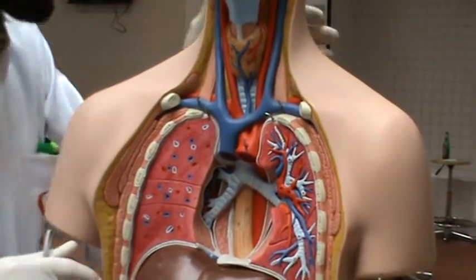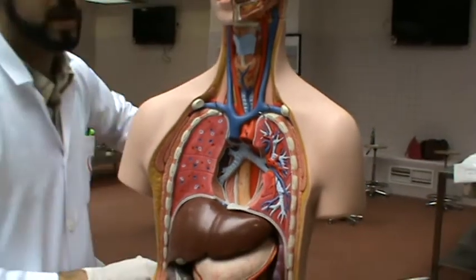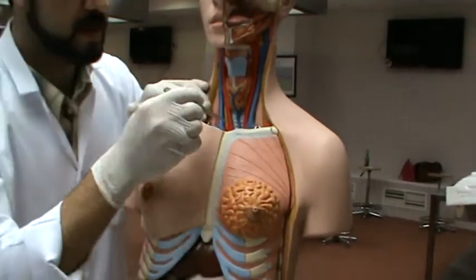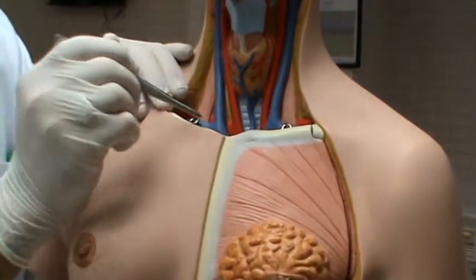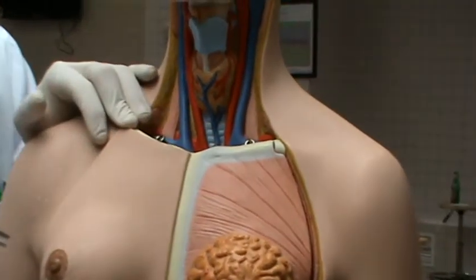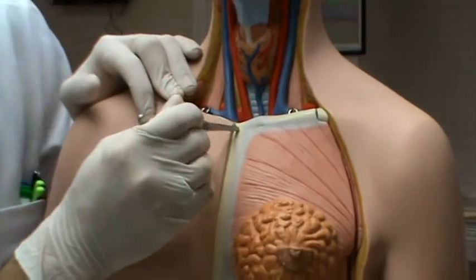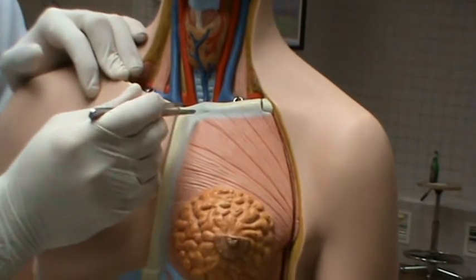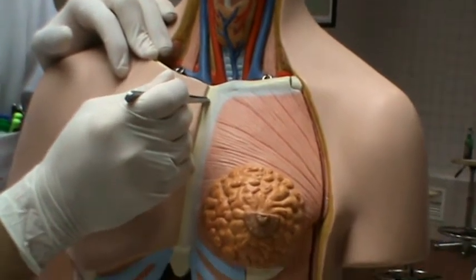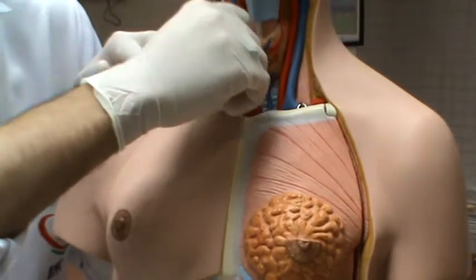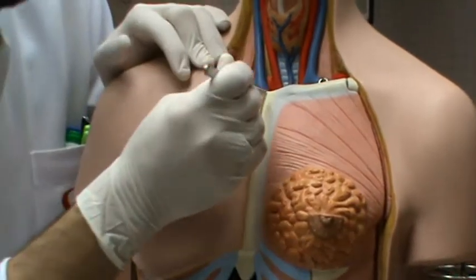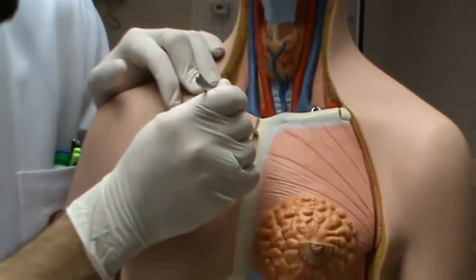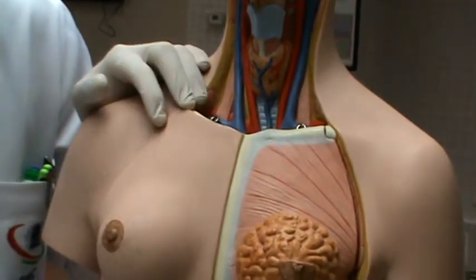But can you guess what is the anterior relation for these, especially the left brachiocephalic vein? What's the relation for this vein? Do you think sternum or manubrium of sternum, right? Or the sternum as a general? And do you remember thymus gland? Yes, the thymus. That means related anteriorly to the left brachiocephalic vein, for example, sternum and thymus gland, right?